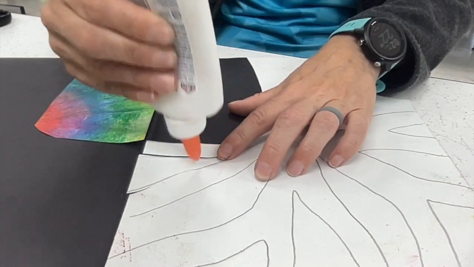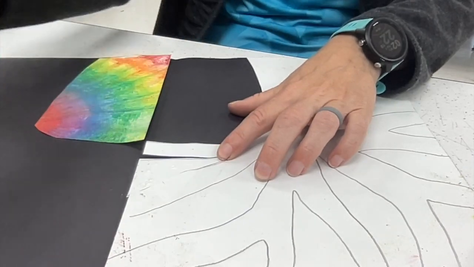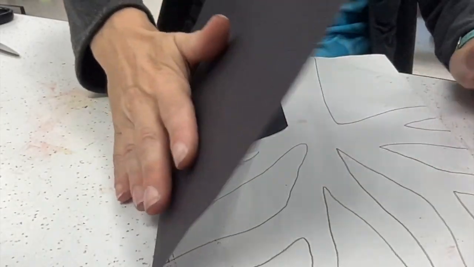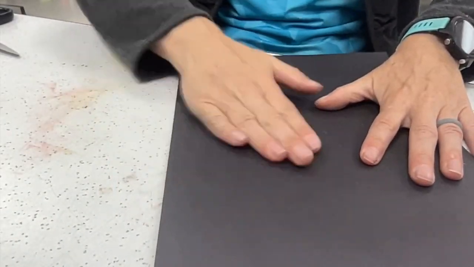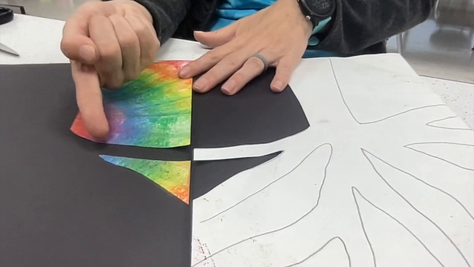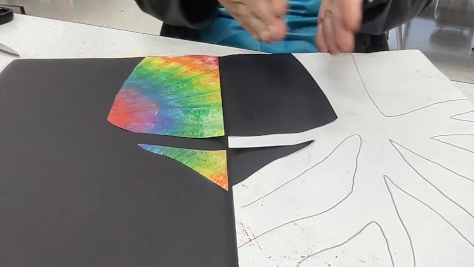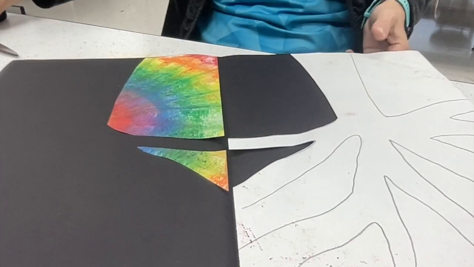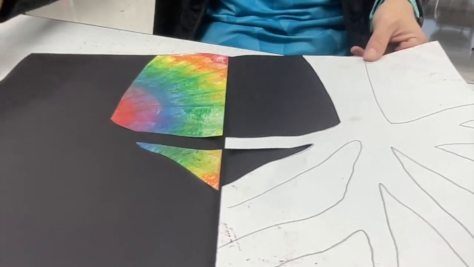Put a few dots of glue on it. And then just like before, close your project. Rub on the back side where the glue is. Open, and it's already starting to reverse to the other side. It already is starting to have that positive and negative effect in the project. I love the way this looks.